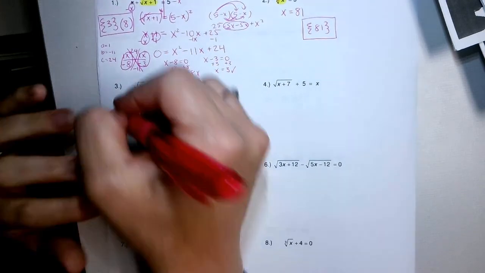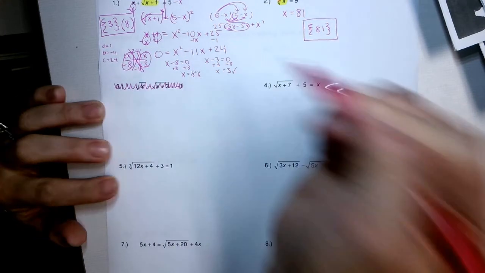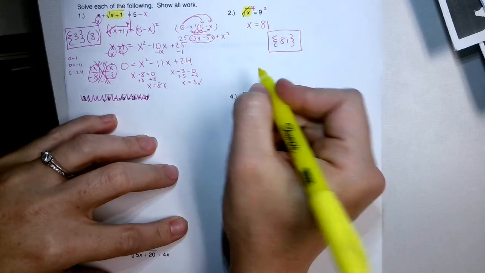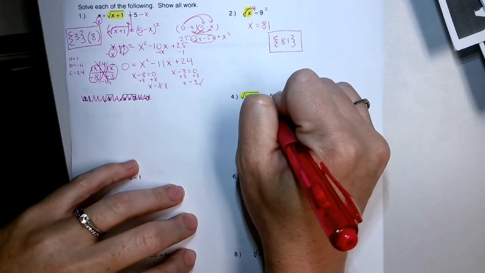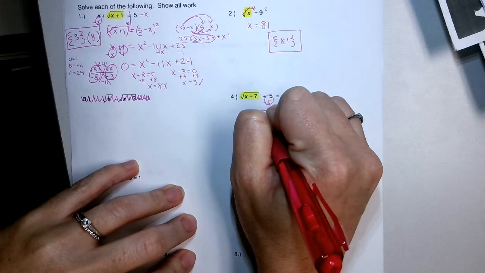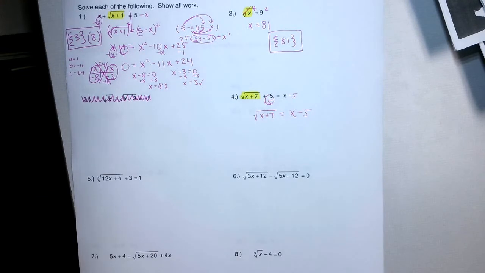We're going to cross off number 3. So let's look at number 4. Again, we need to get our radical alone. So I'm going to subtract 5 from both sides, and now I have x plus the square root of x plus 7 equals x minus 5. And it's ready because the radical is alone.